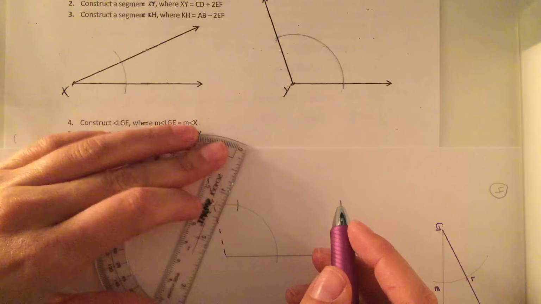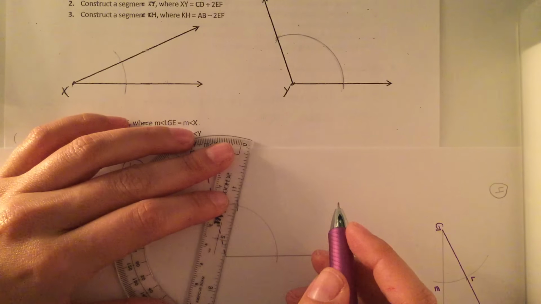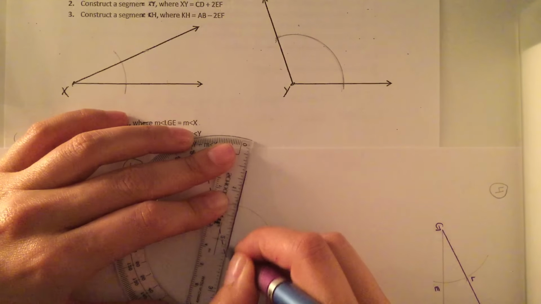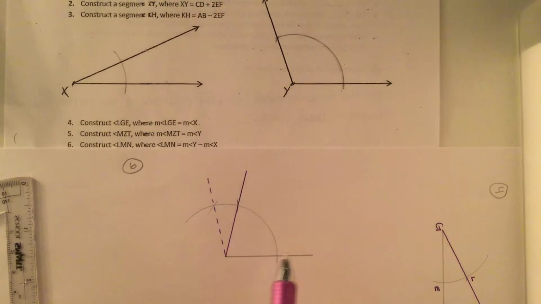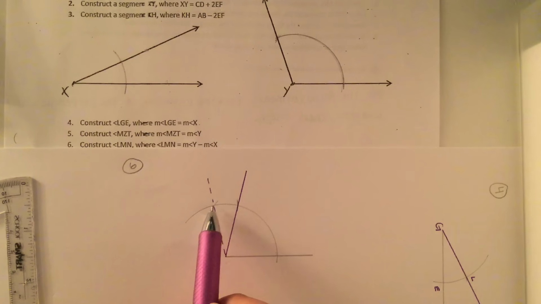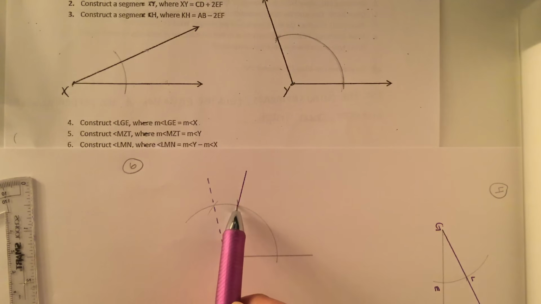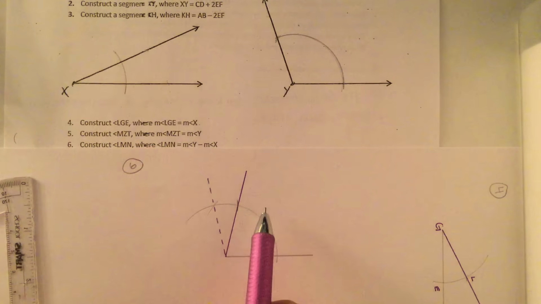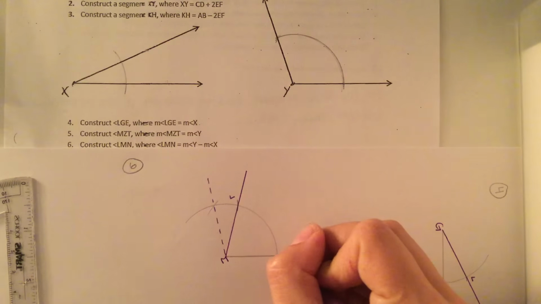Now I'm going to connect that intersection. And here's my answer. So we had the measure of angle Y minus the measure of angle X. And I want to name that LMN. So LMN.